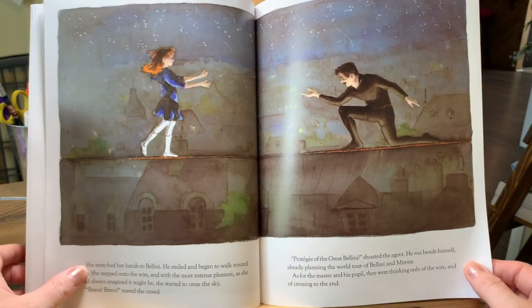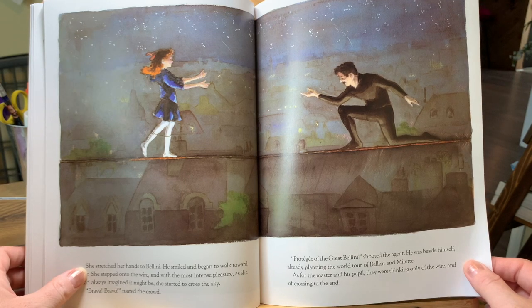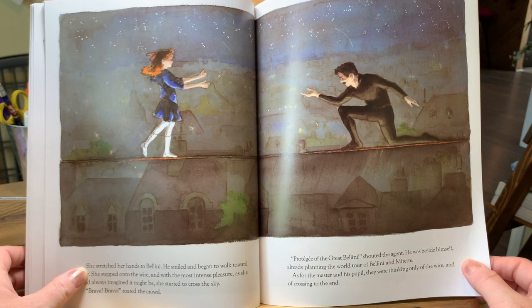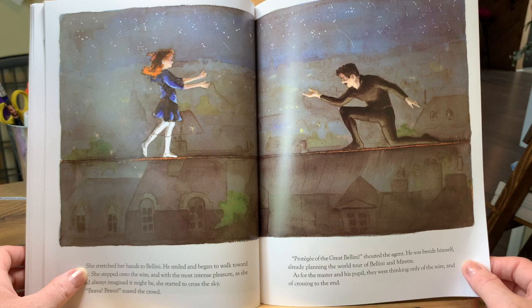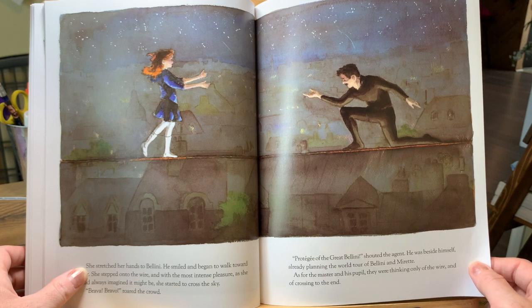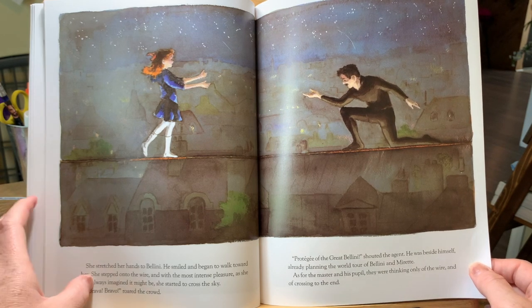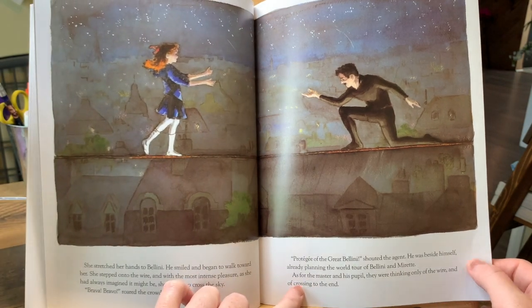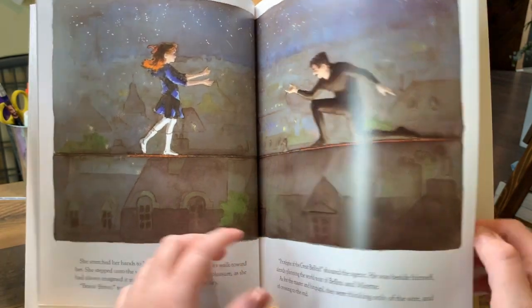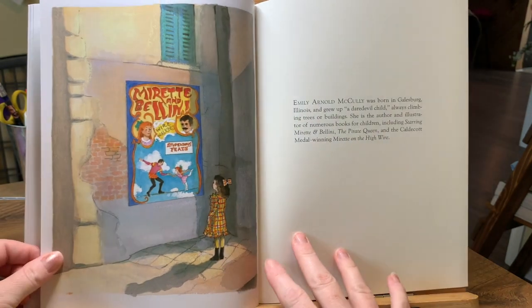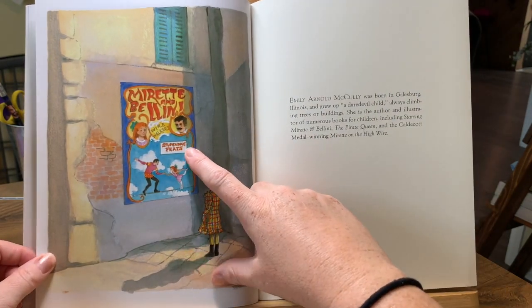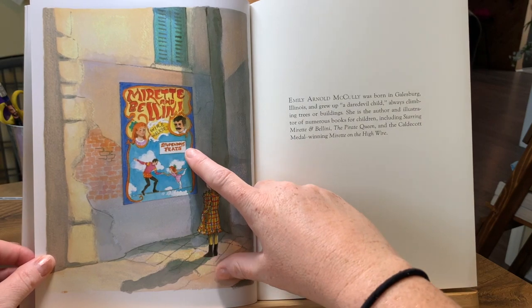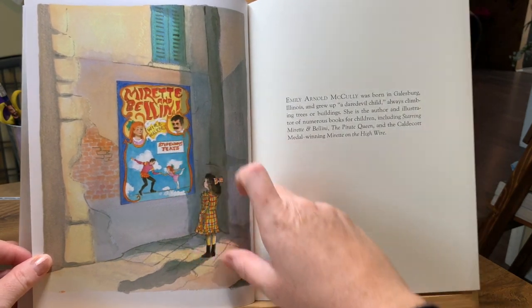He was beside himself, already planning the world tour of Bellini and Mirette. As for the master and his pupil, they were thinking only of the wire and of crossing to the end, which, if you remember, was the lesson that he was teaching her in the beginning. Mirette and Bellini, stupendous feats, wire walkers.